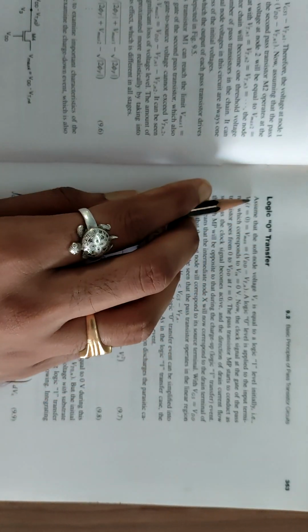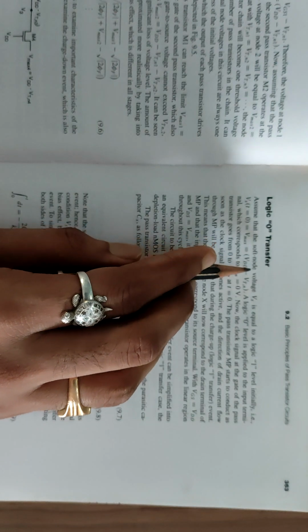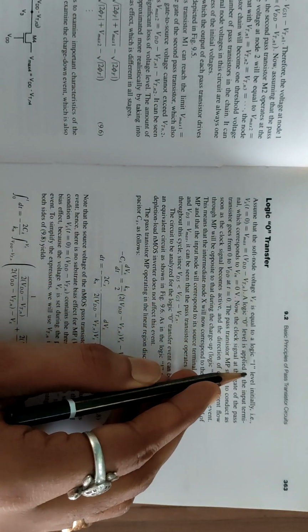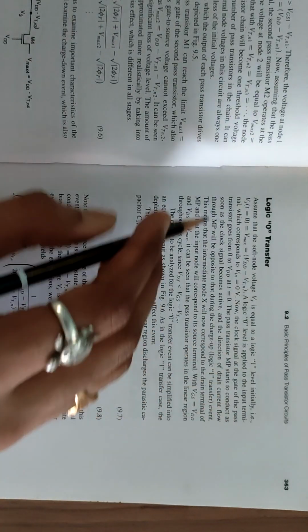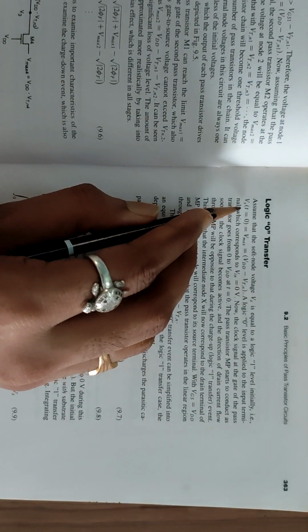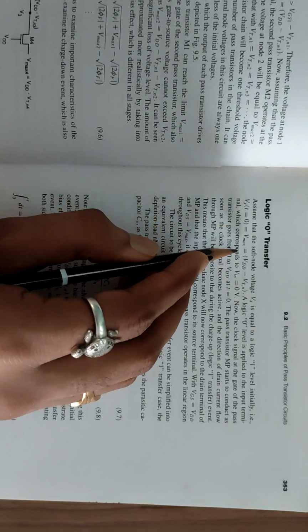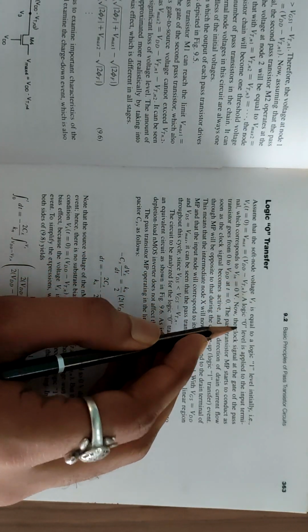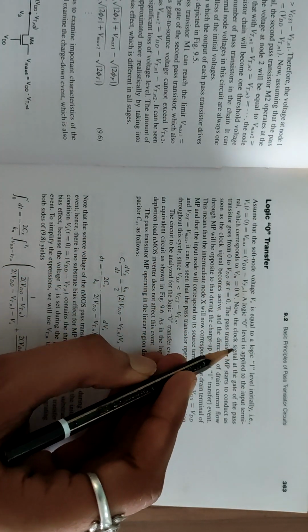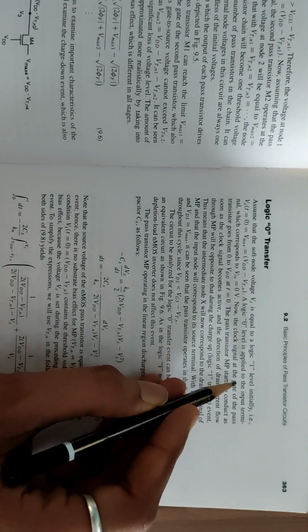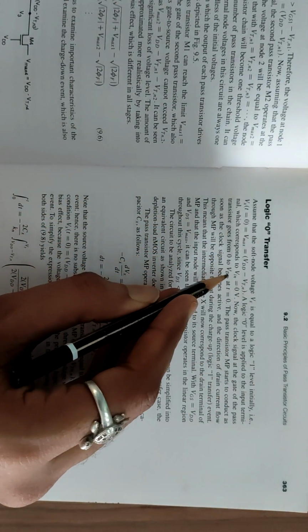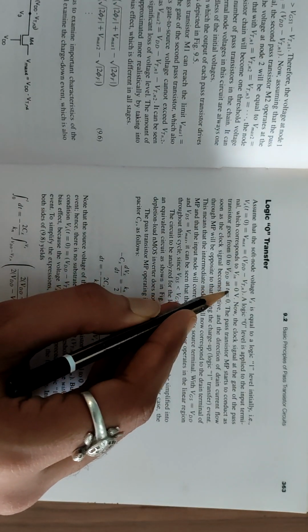Logic 0 transfer. Assume that the soft node voltage Vx is equal to the logic 1 level initially, that is Vx at t equal to 0 equals Vmax equal to VDD minus VT, and a logic 0 level is applied to the input terminal, which corresponds to Vin equal to 0 volt.